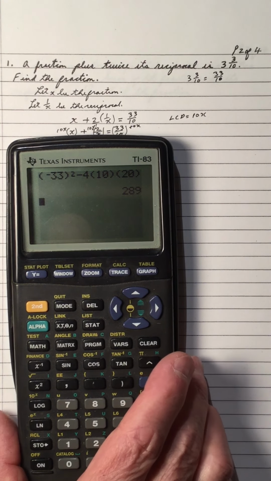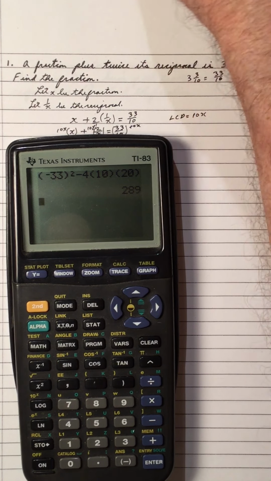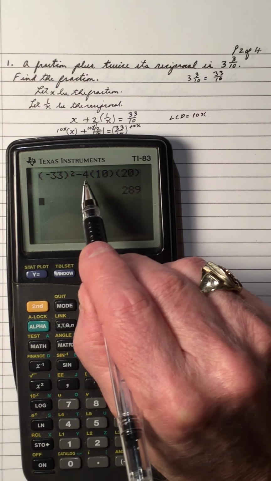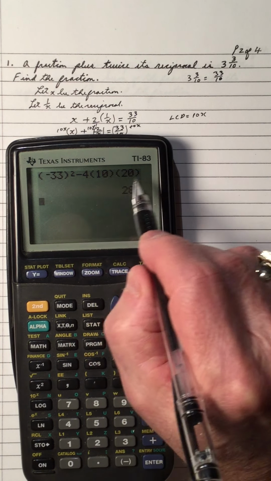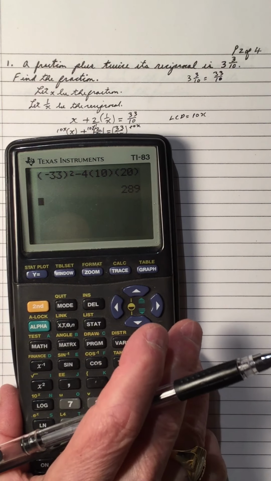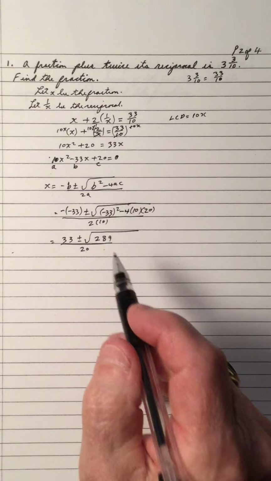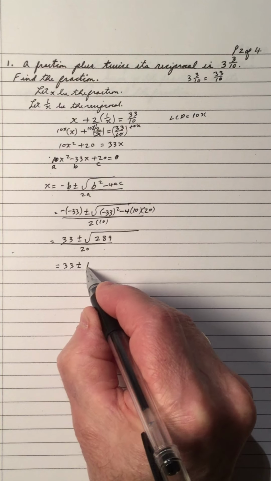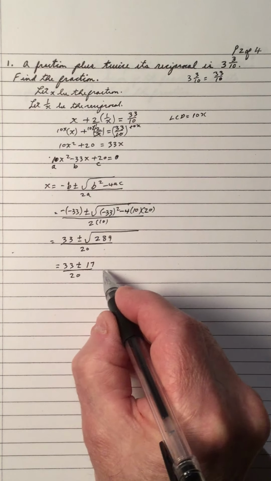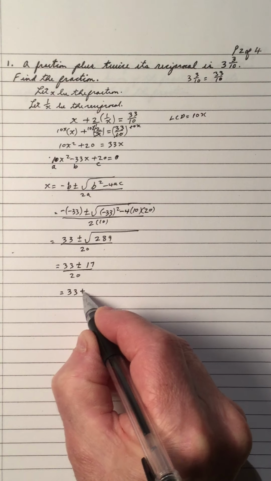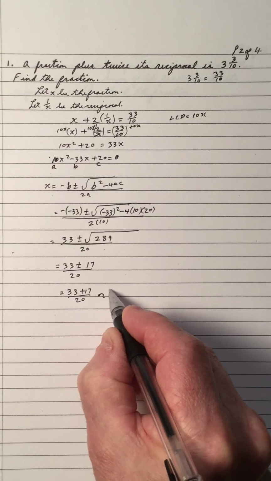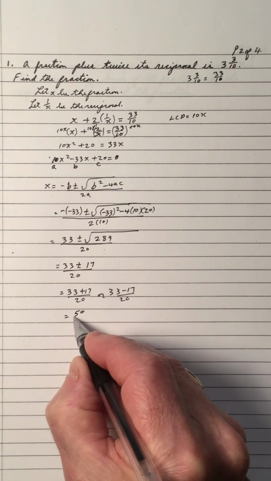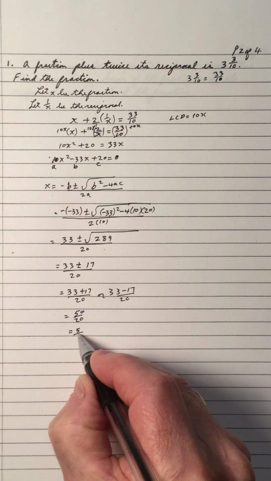So you can multiply all that out, but if you use your calculator, note that you put the brackets around the negative 33 and square it, and that's a subtraction there, and that's a negative. So when you work all that out, you get your 289. Simplify, then it's 33 plus or minus, and the square root of 289 is 17, all over 20. So that becomes 33 plus 17 over 20, or 33 minus 17 over 20. That's 50 over 20, which reduces to 5 over 2.